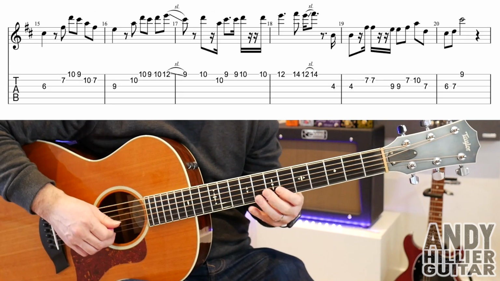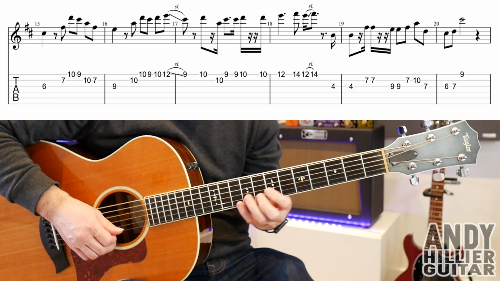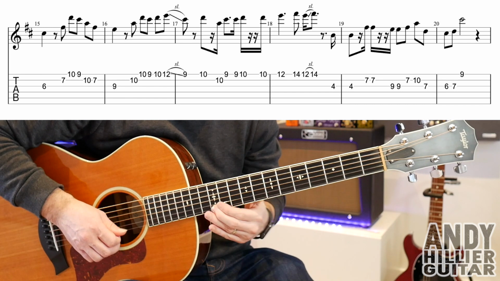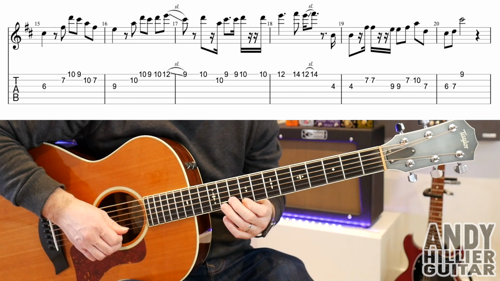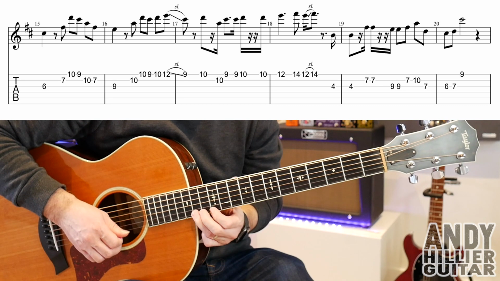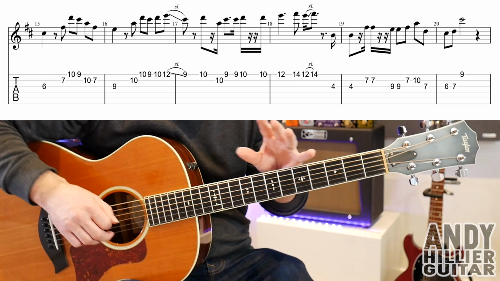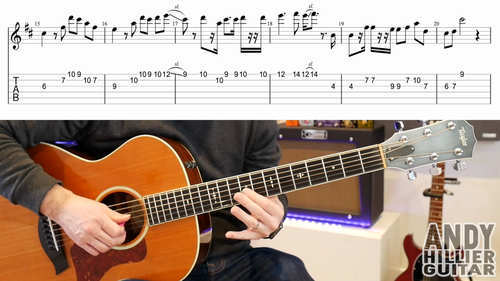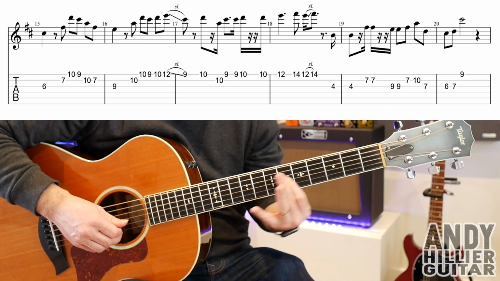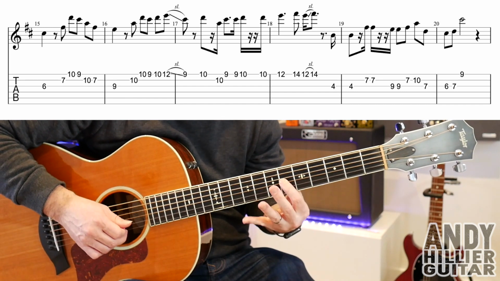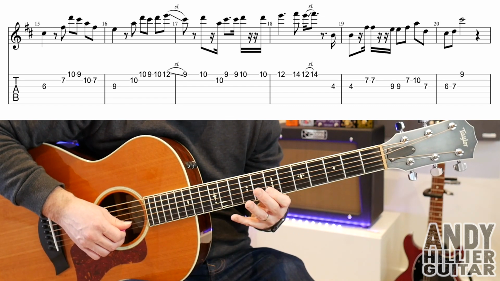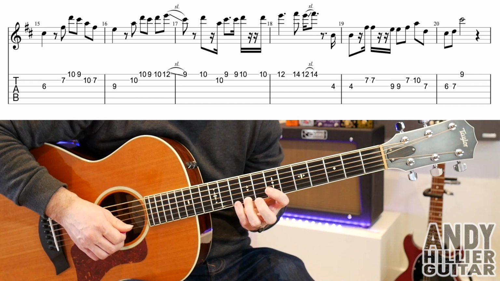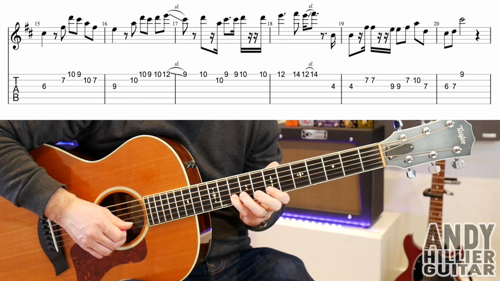On to the next line, and we've got, so that's the first part of it. So starting on G6. So we've slid down in the previous line. We slid from 9 to 6, and then we're going to play that 6 again. Then B7, E10, E9, B10, and then B7.